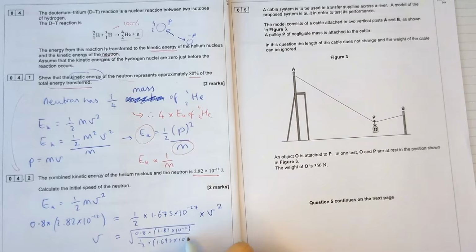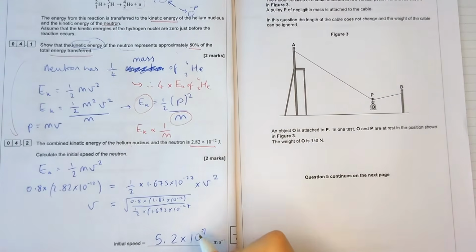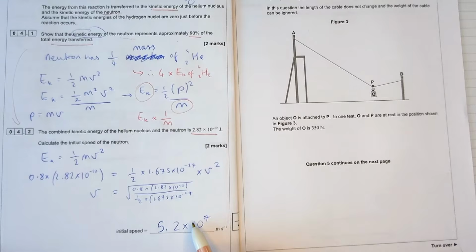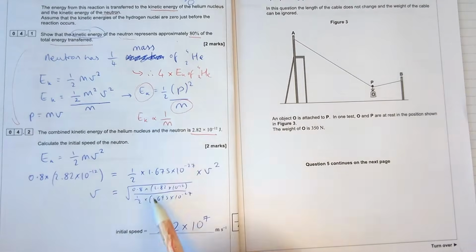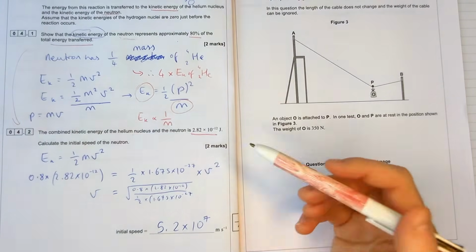If you stick all those into a calculator, we should get a speed which is reasonable, which rounds to 5.2 times 10 to the power 7 meters per second, which is very big, and it's over 1/10 the speed of light. However, particle interactions often release particles traveling at really high speed, so that shouldn't strike us as too weird. It's a very short question, that one. This one is hard to hit the mark scheme for, in my opinion. However, this is very standard, so you should be hitting at least a couple of marks there.